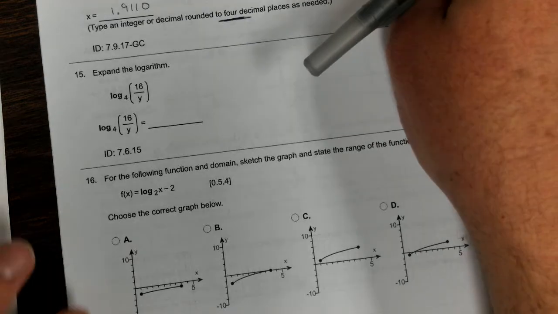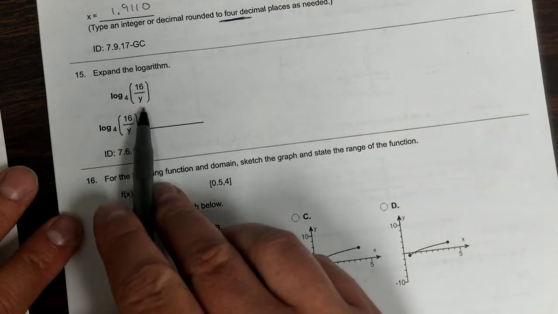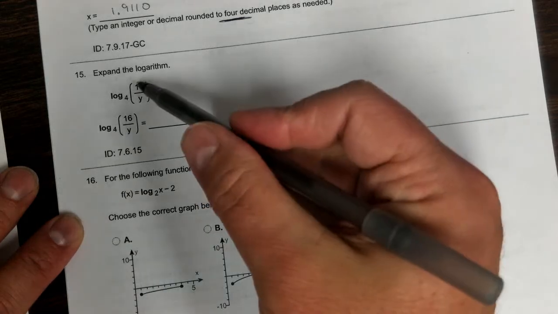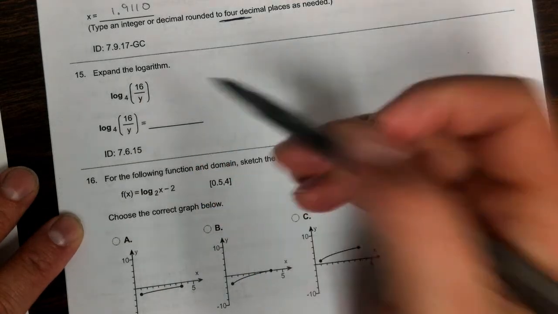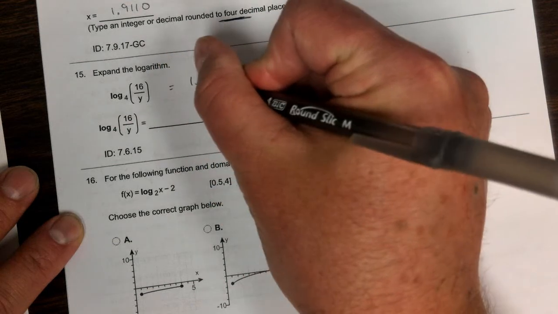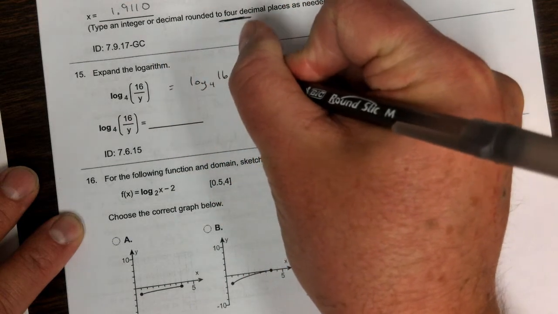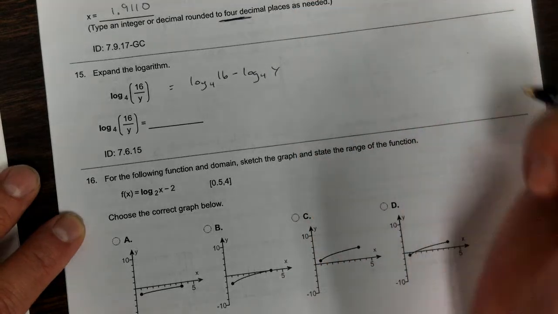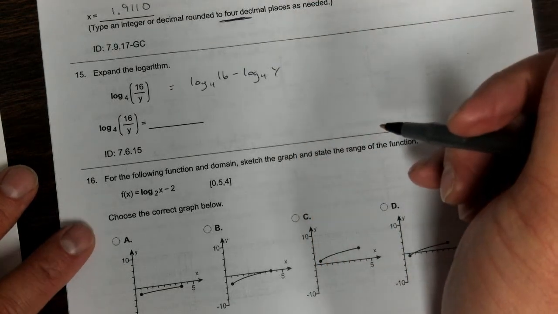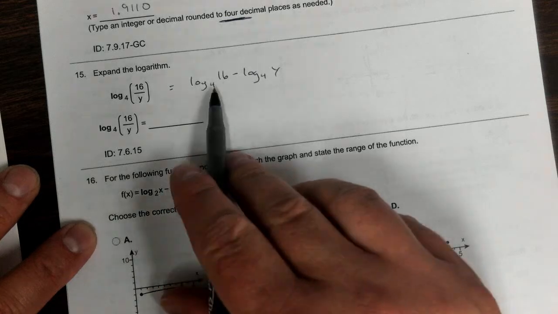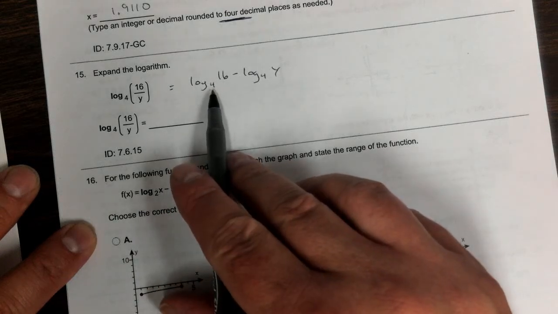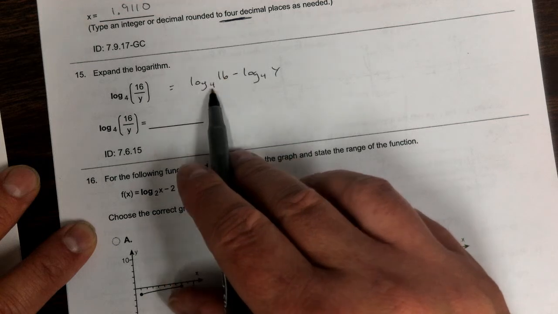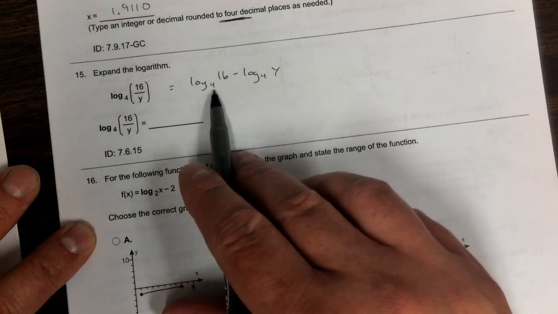Okay, on number 15, we want to expand the log. So to start with, it's division, so we're going to end up subtracting. So this would be like log base 4 of 16 minus log base 4 of y. Now we need to simplify it as much as we can. Now it would be ideal if we can say 16 in terms of 4, and we actually can.